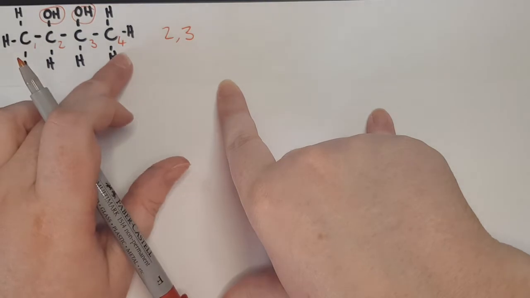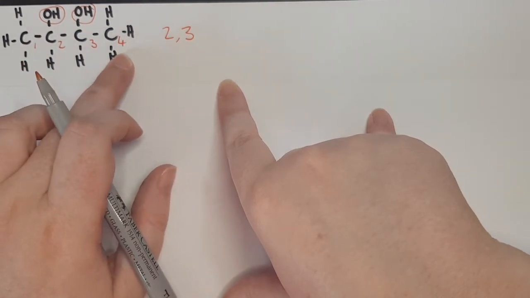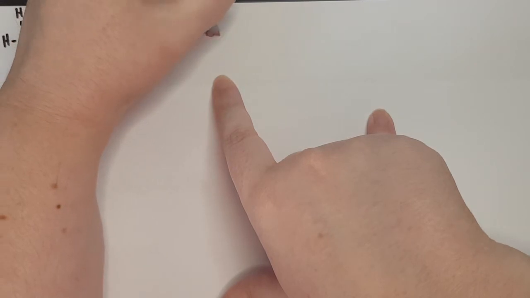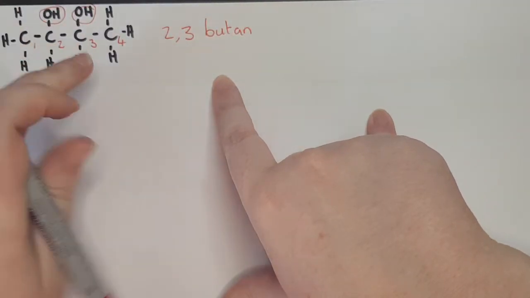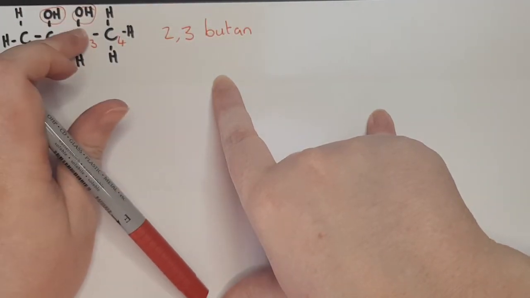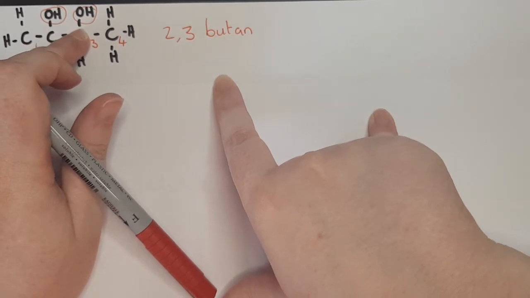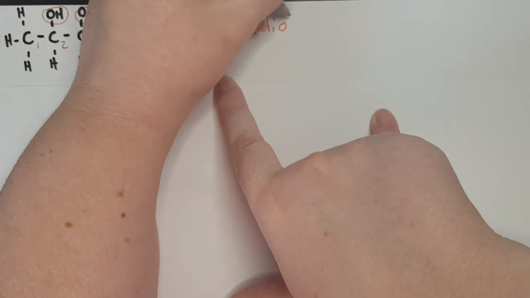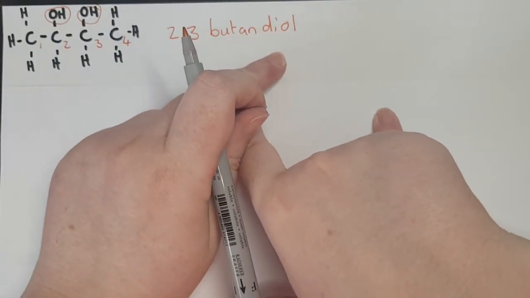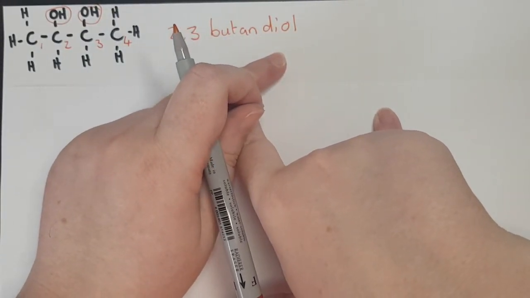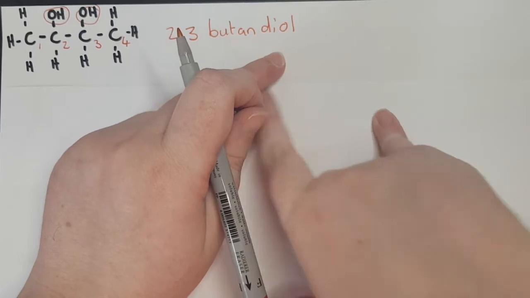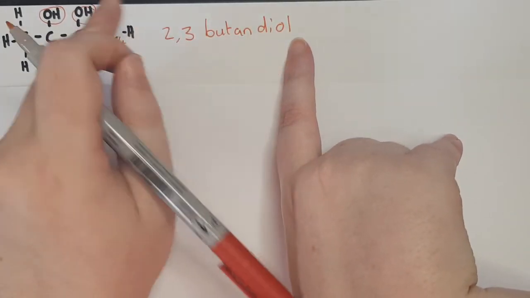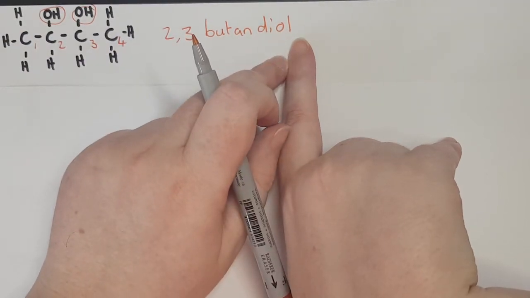There are 4 carbons in total, so it's but. Okay, so I'm going to say butane. But now because there's 2 alcohols, I add the word di. So I say it's a butane diol because there's 2. Just like when we had 2 methyl groups, we said dimethyl. You say the same thing even though it's a functional group. Because there's 2 of them, it's now a diol.